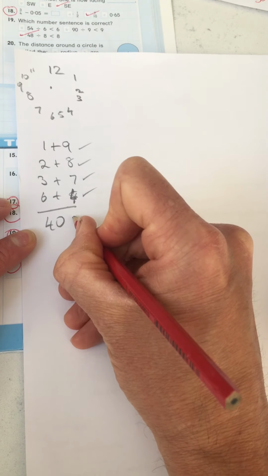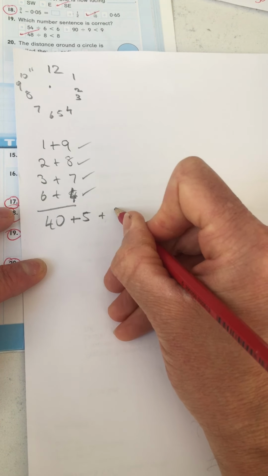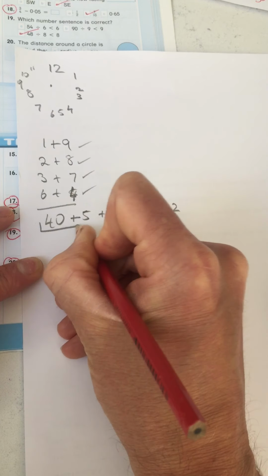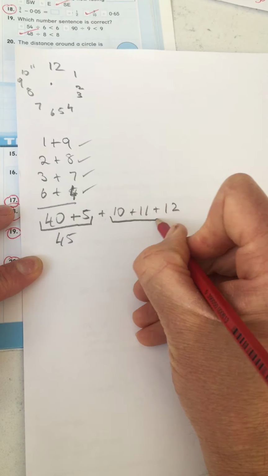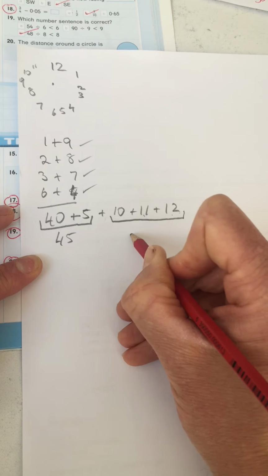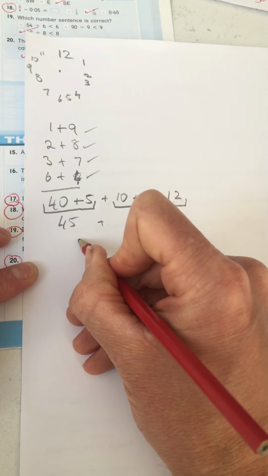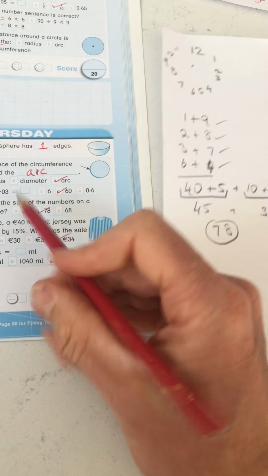Now I'm missing 5, as in 5 o'clock. I'm missing 10 o'clock, 11 o'clock, and 12 o'clock. Well, 40 and 5 is 45, and 10, 20, 30, and the 1 and the 2 is 33. 45 and 33 is 78, which is my answer.